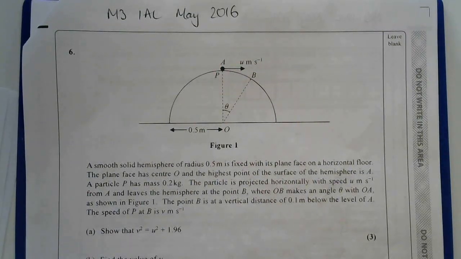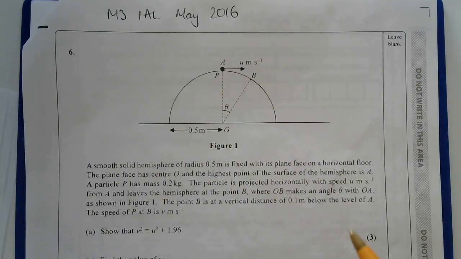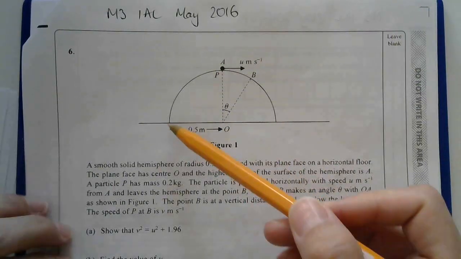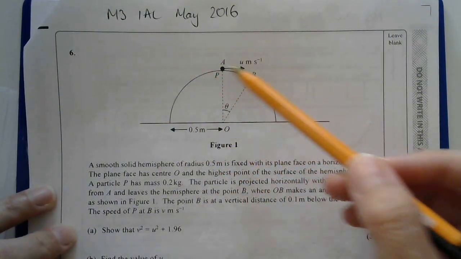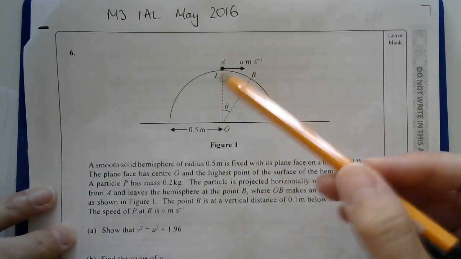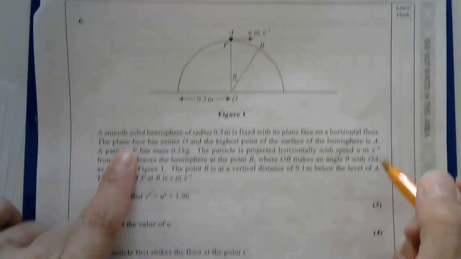Hello, so today I'm looking at M3 International A-Level May 2016. This is question 6. I can see this is probably about energy and circular motion or something like that. So let's have a look.